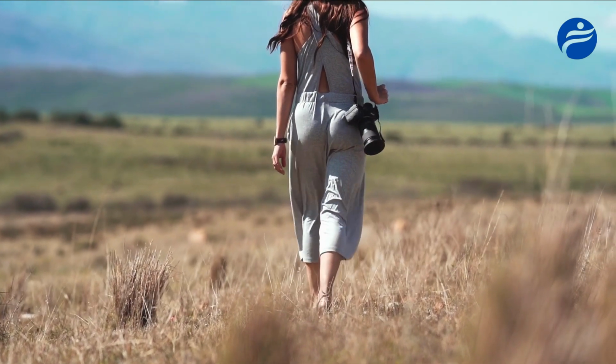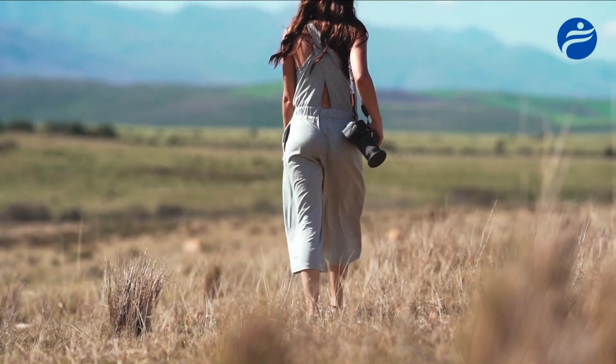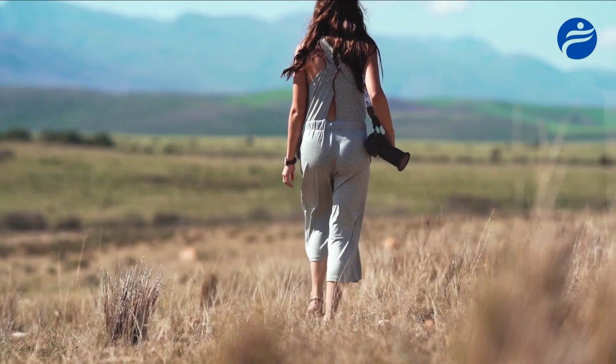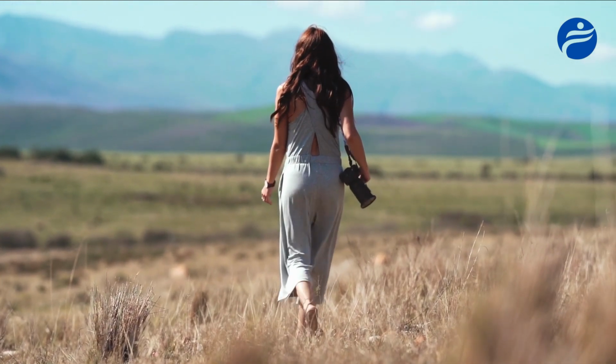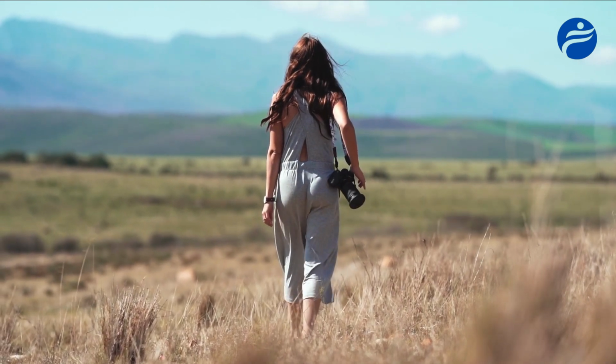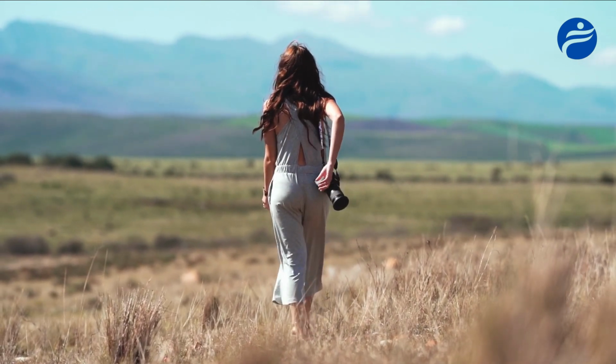Golden hour. Another fantastic time for soft lighting is the golden hour. This occurs during the hour after sunrise and the hour before sunset. The sunlight is warm, soft, and perfect for portraits.